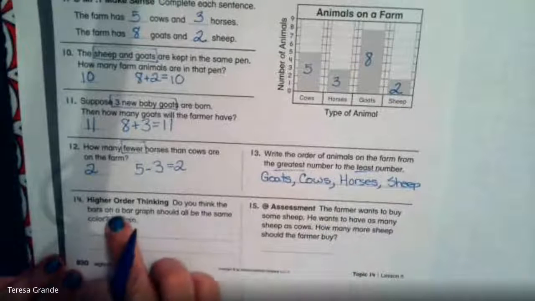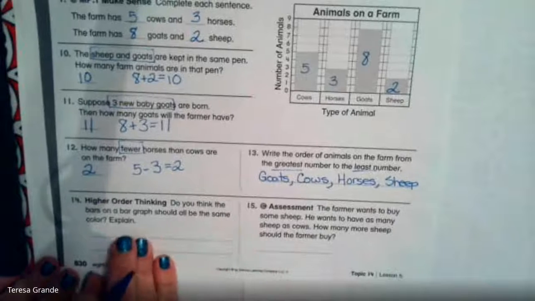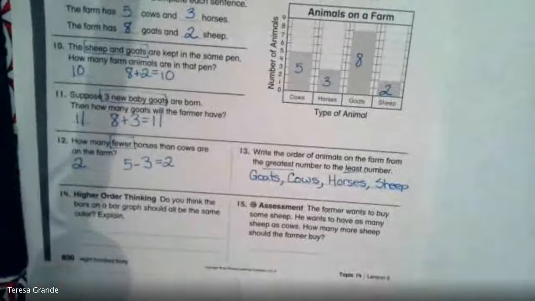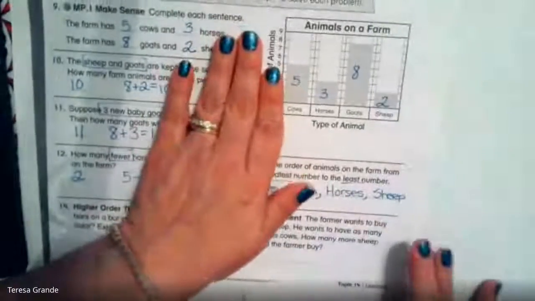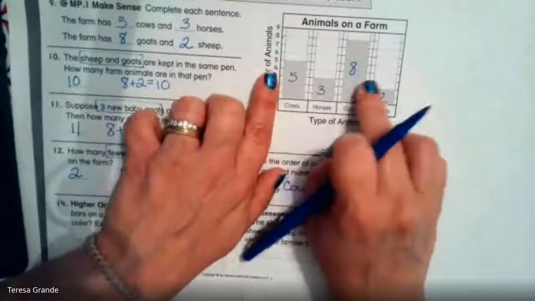Do you think the bars on a bar graph should all be the same color? Now that's up to you. When I do them, I usually do not do them all in the same color if I'm drawing them, just so you can't get them confused. And sometimes whenever you're drawing a bar graph, the bars end up closer together. So it's easier if they're all in different colors. So that's up to you.